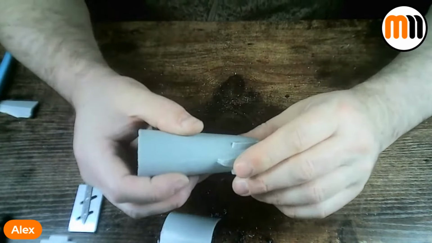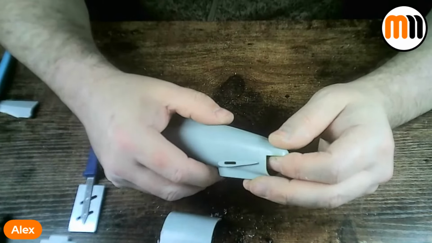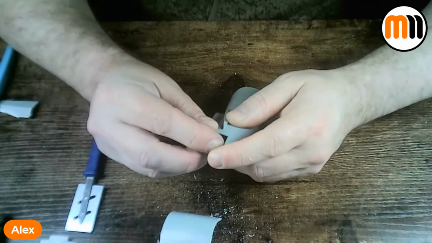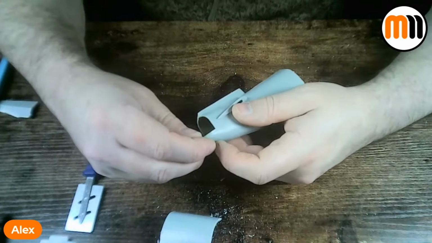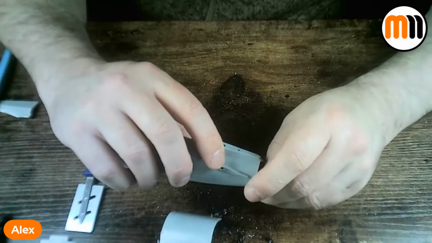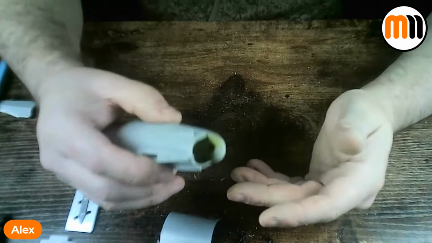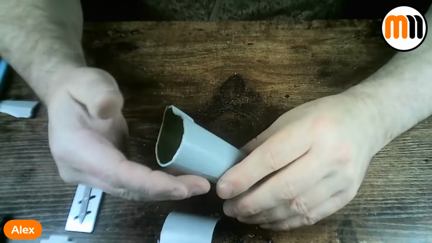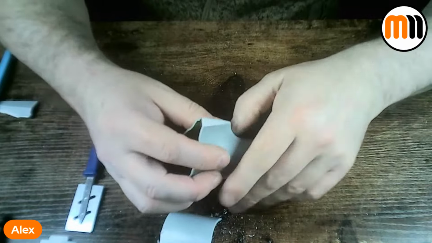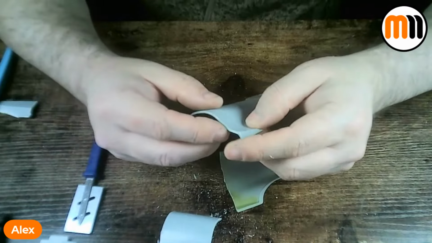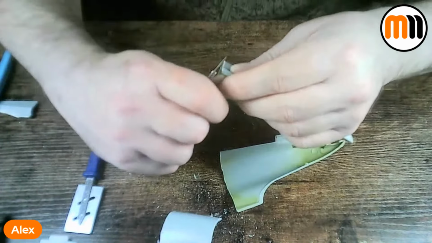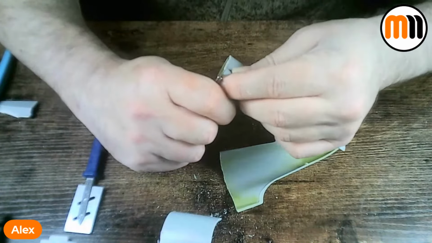Some more figures. I think ICM are doing really, really good figures, and some really welcome ones. We talked about, we decry the loss of pilots. They're doing a lot of pilots, and ground crew and stuff for dioramas. Obviously not seated pilots, but I think it's a good alternative to have some crew around, especially for those folks who want to produce dioramas. So I've got a lot of time for ICM at the moment.